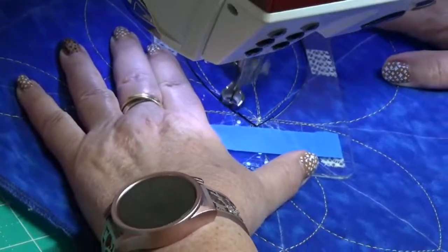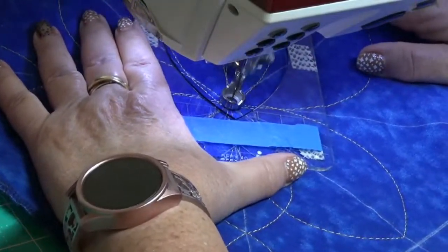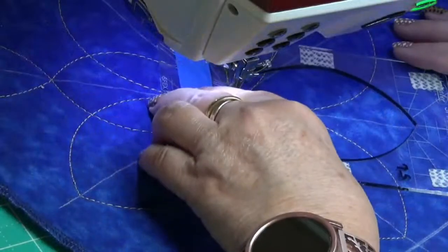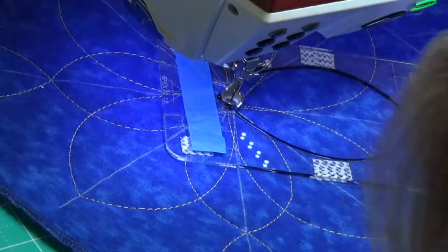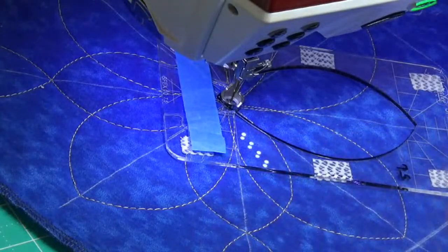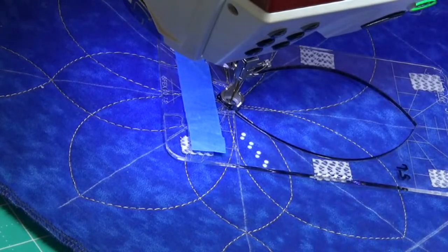I have one more, and that was off a little bit because my template moved. I should maybe put gloves on. Let me put gloves on. I seem to be slipping around today a little bit. And if I put my gloves on, I may not have that problem.